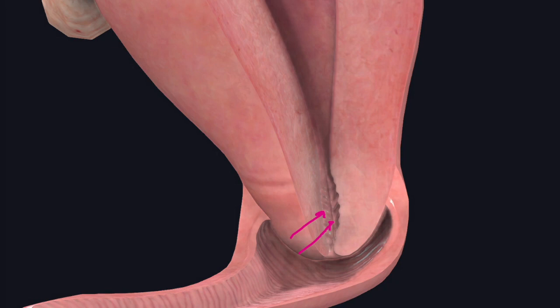The ridges of the arbor vitae of one wall fit in the grooves of the opposite wall and virtually obliterate the cervical canal. In addition, the canal is provided with tubular mucus-secreting cervical glands, which keep the vaginal mucosa moist. And during pregnancy, the upper one-fourth of the cervical canal is taken up by the uterine cavity to form the lower uterine segment.